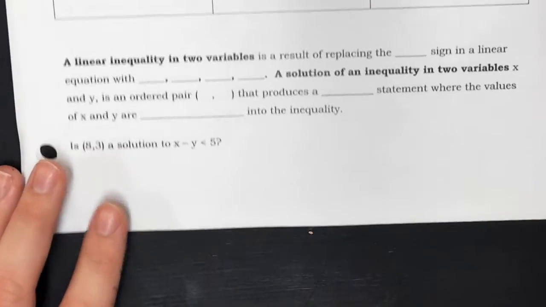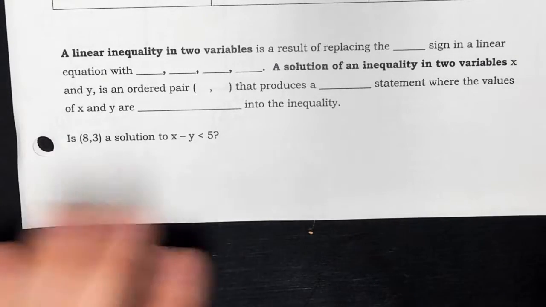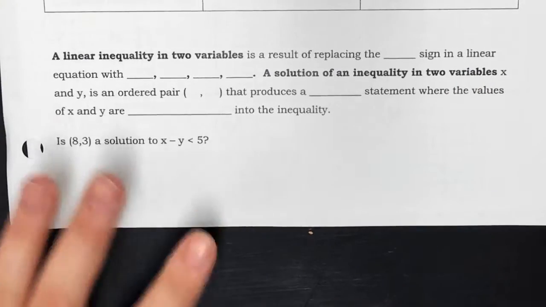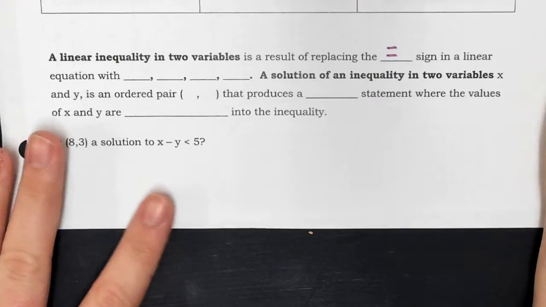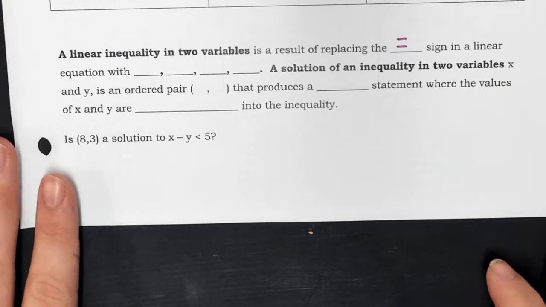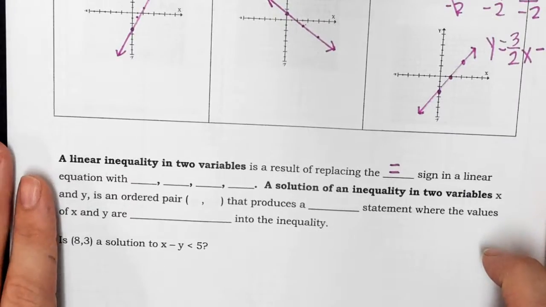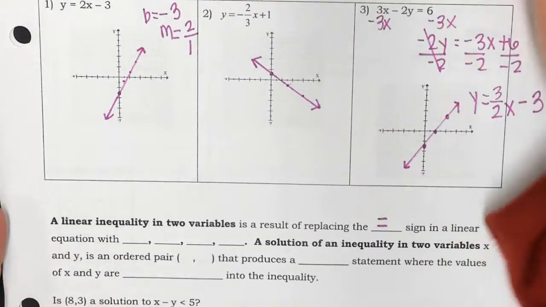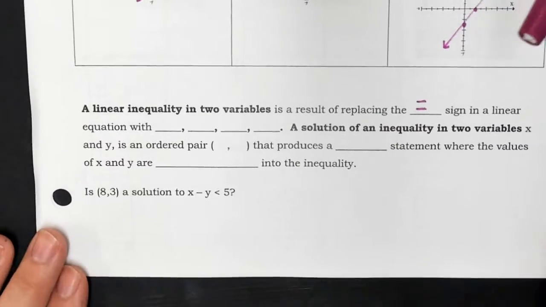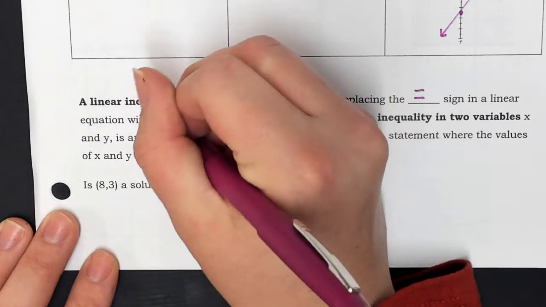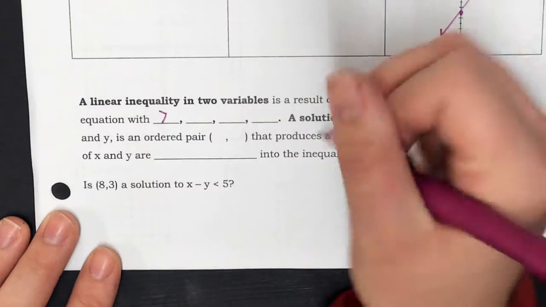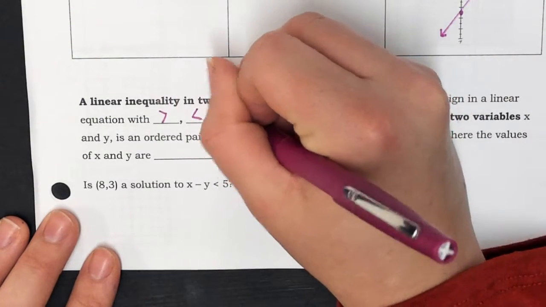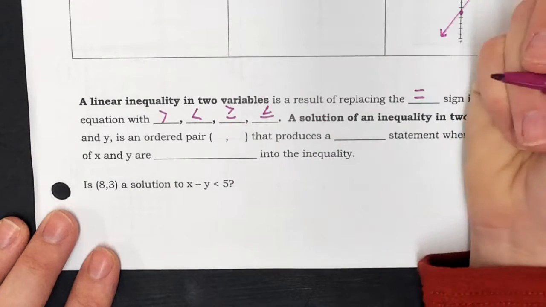It's not that bad. A linear inequality in two variables is the result of replacing the equal sign in a linear equation. So all we're doing is taking this equal sign in a linear equation, and it's going to be replaced with, doesn't matter which order, all four of the inequalities you know: greater than, less than, greater than or equal, less than or equal.